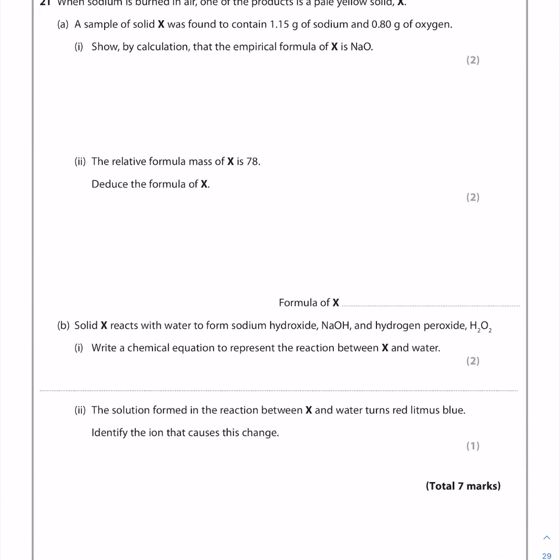Question 21. When sodium is burned in air, one of the products is a pale yellow solid X. A sample of solid X was found to contain 1.15 gram sodium and 0.80 gram of oxygen. Show by calculation that the empirical formula of X is NaO. So here we put the Na and the oxygen. Here 1.15 gram sodium, 0.80 gram oxygen, this is the mass, and we divide the mass by the atomic mass to calculate the moles. So this over 23 and this over 16. Here it will give 0.05 and here 0.05, so the ratio is 1 to 1. Therefore, indeed the empirical formula is NaO as they told us. So the empirical formula is NaO because the ratio between sodium and oxygen is 1 to 1.